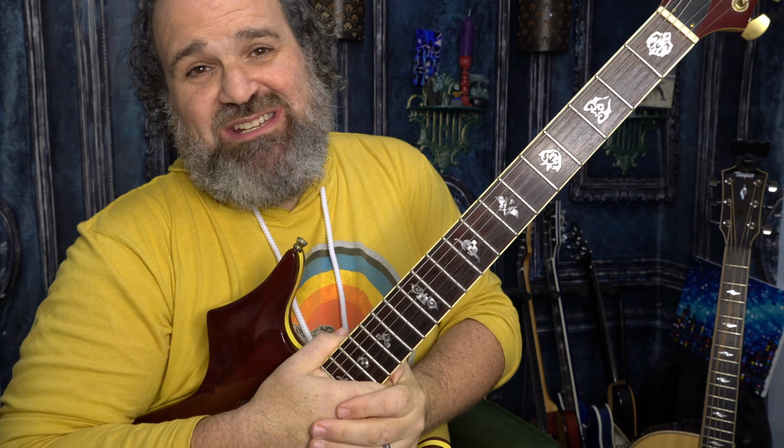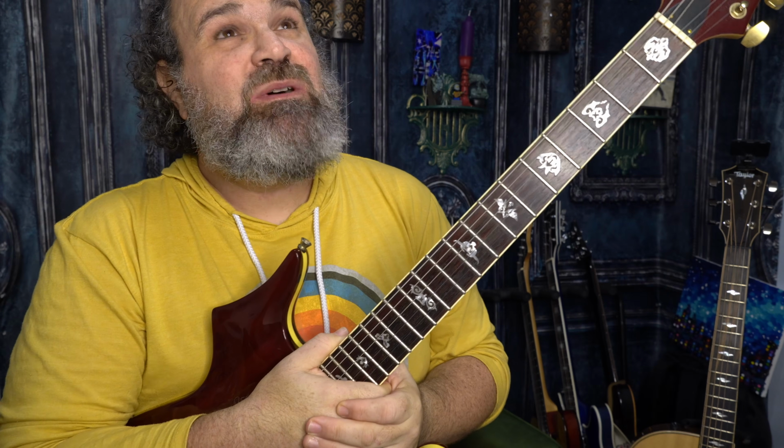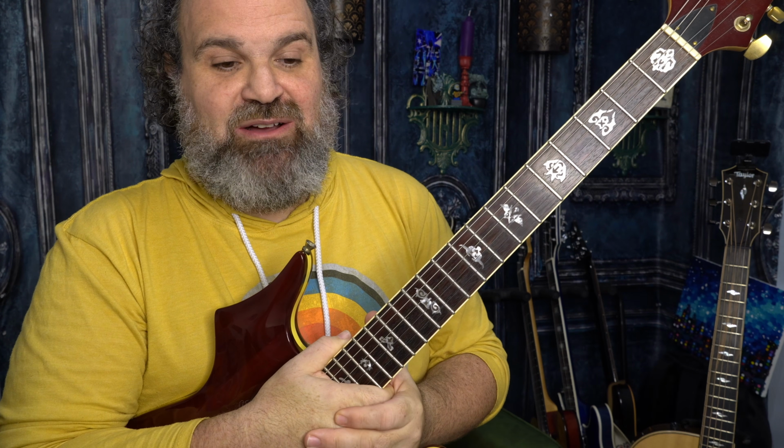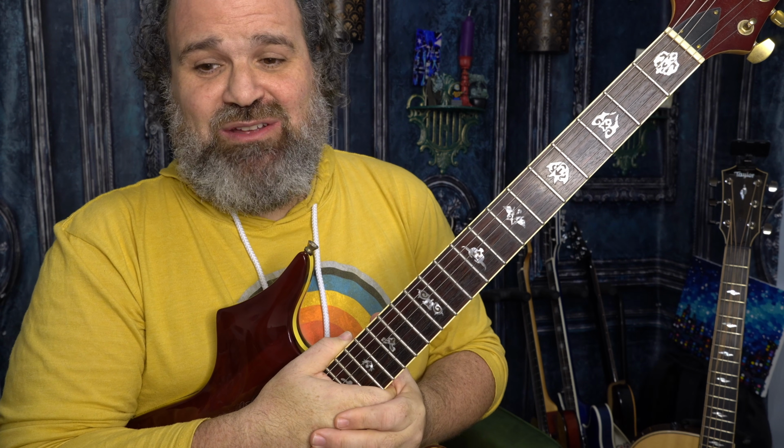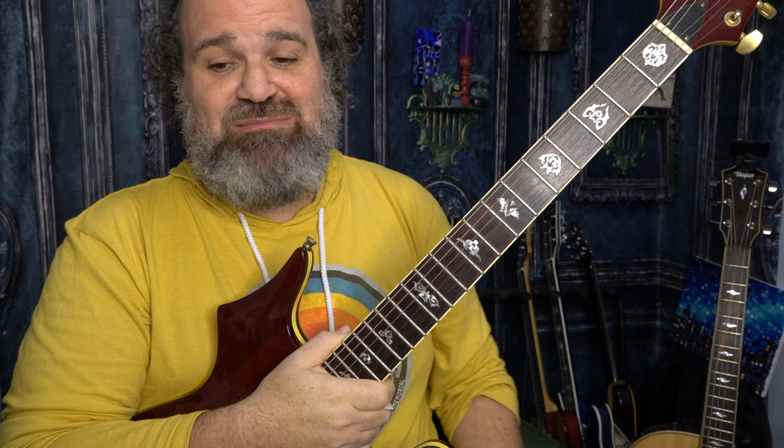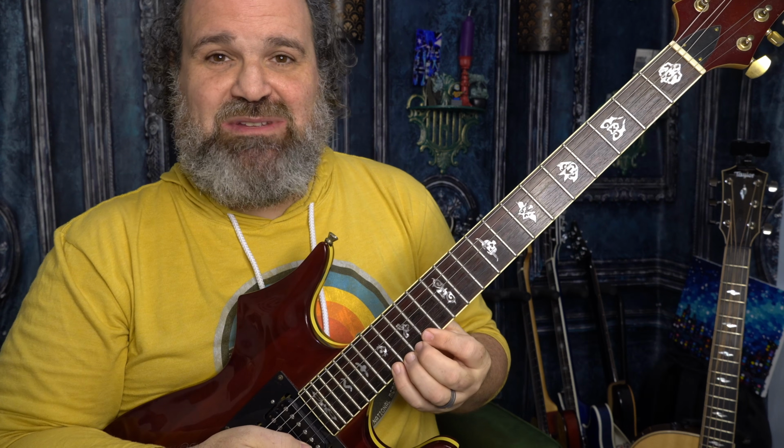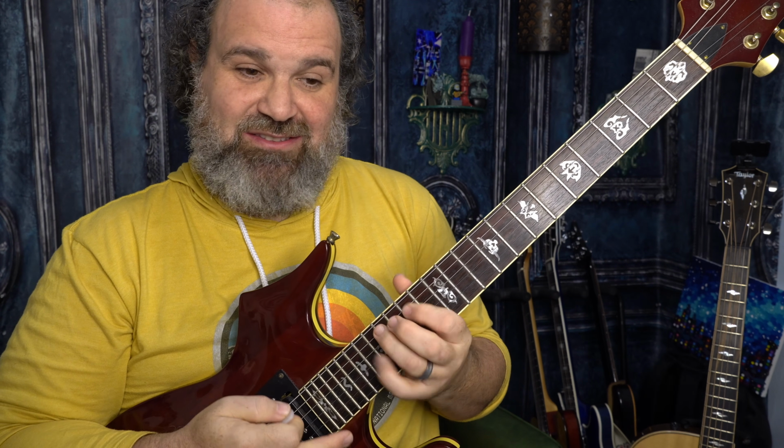Now let's talk about that A, G, and D part. I've heard him do three things on that, and we're zooming in now. So let's talk about those three things. The first thing is what we talked about, playing the D major scale on top of it, and he usually plays it up here. It's the same exact scale.